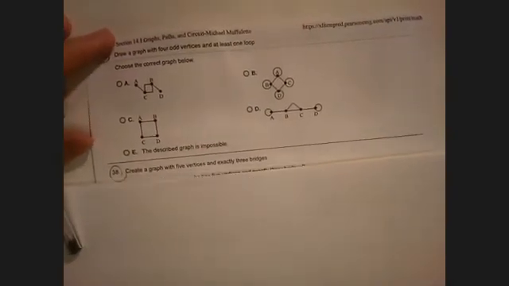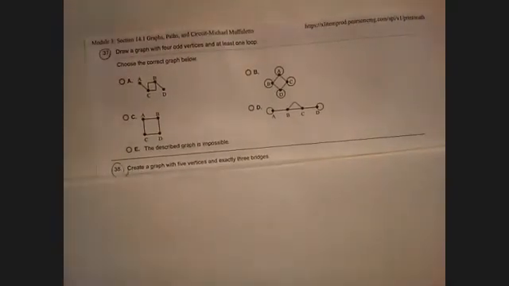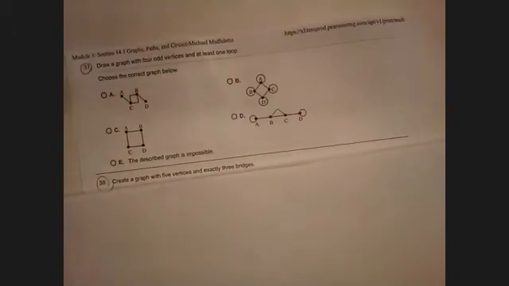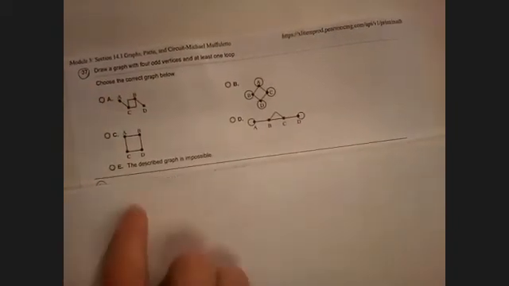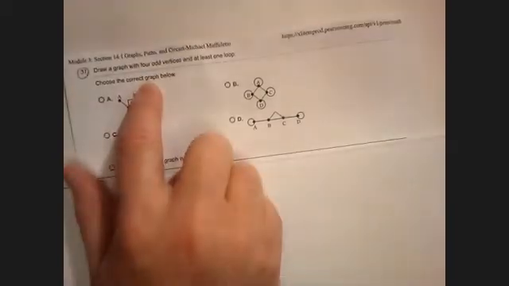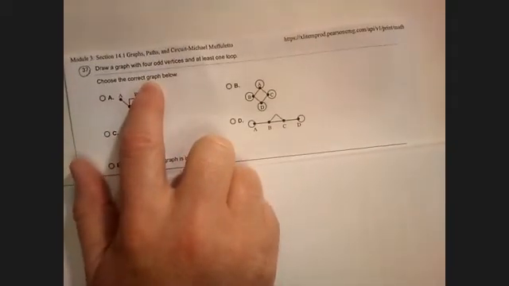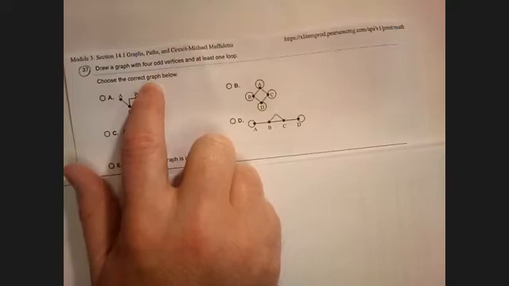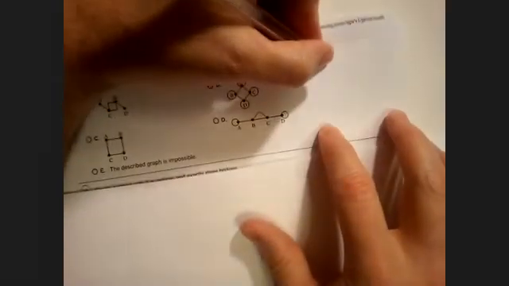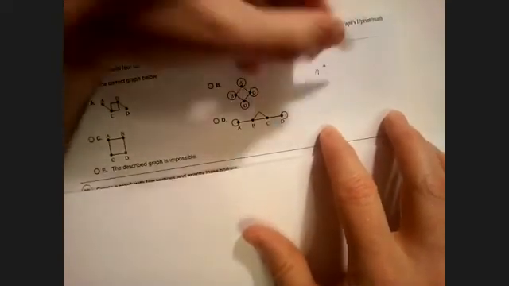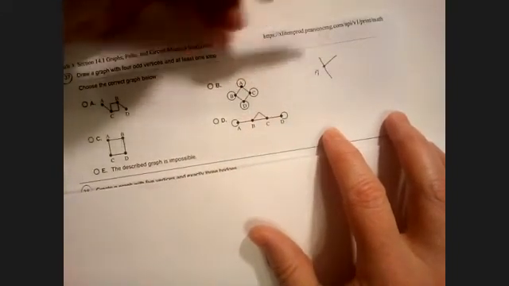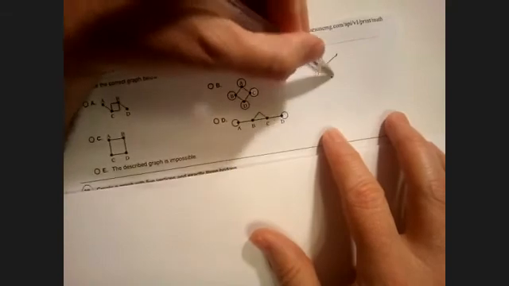All right. And then the last 2 I want to do are on the same page. Number 37. It says to choose a graph with 4 odd vertices. An odd vertex means that there are three lines or 3 edges. 1, 2, 3.